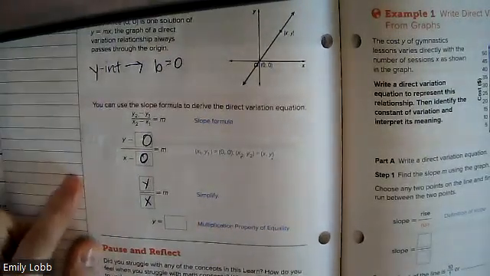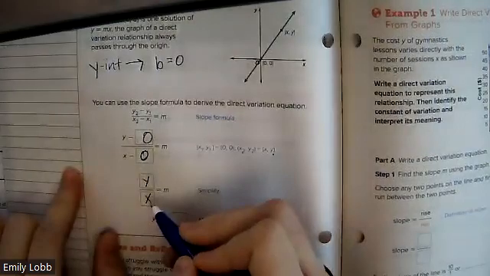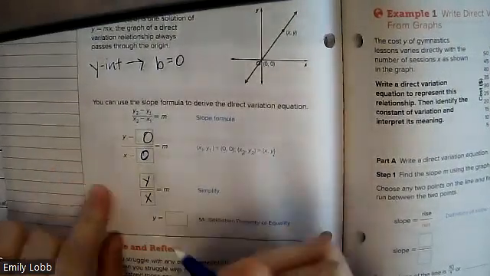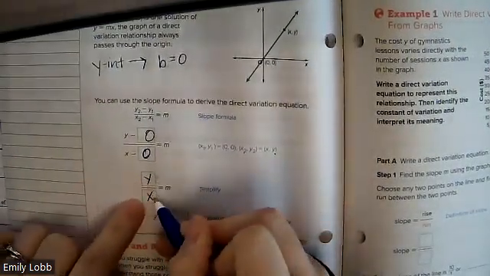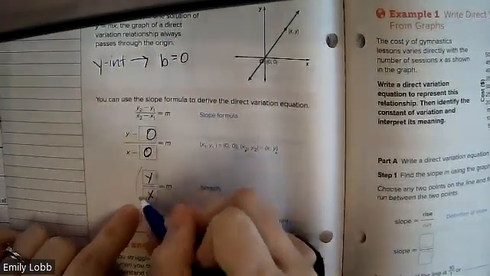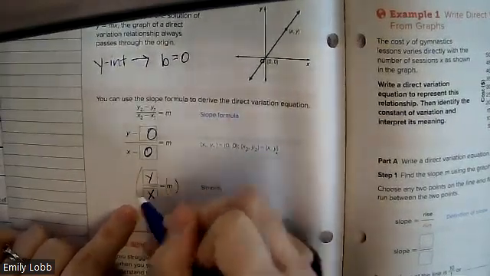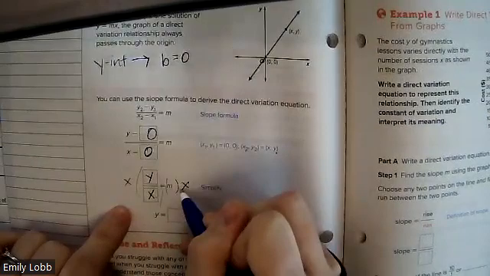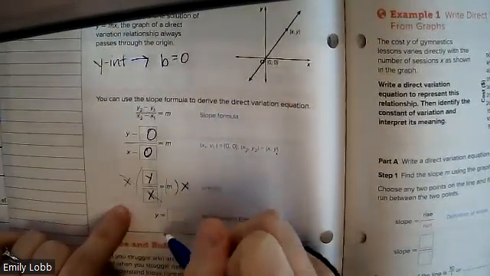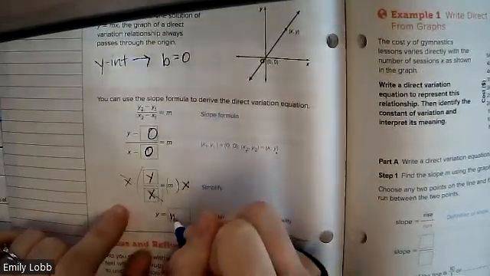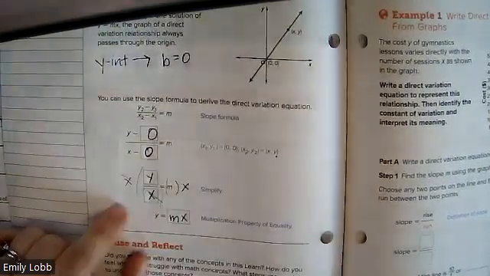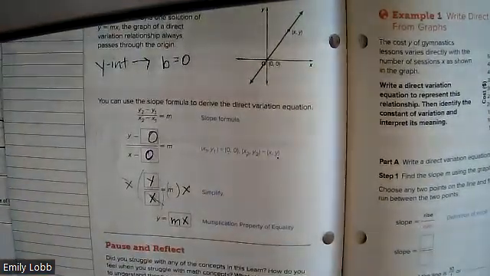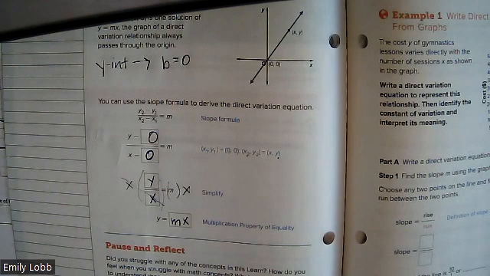In other words, if we were solving for y, if y divided by x equals m, we would have to multiply both sides by x to cancel it out here to end up with y equals mx. So that is just deriving that formula.